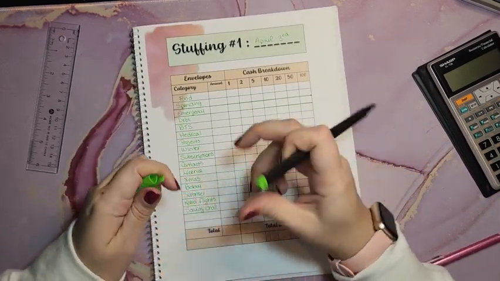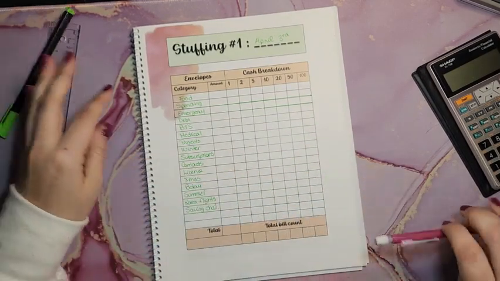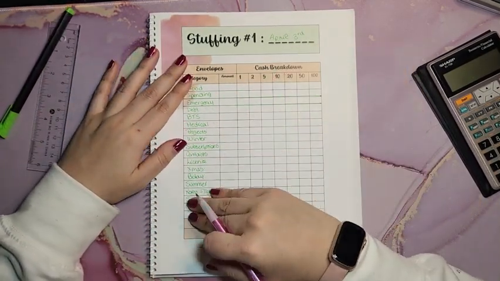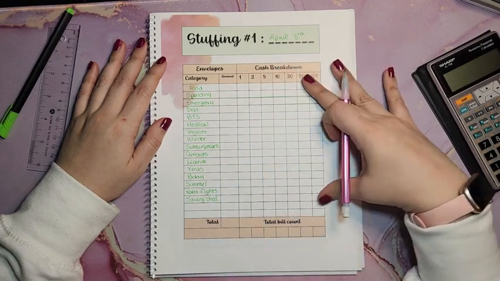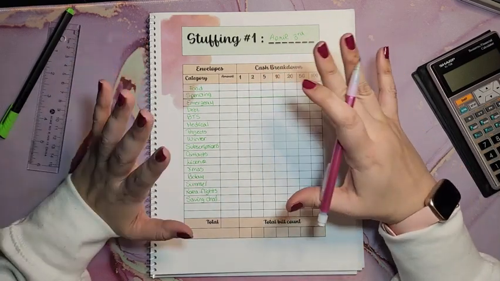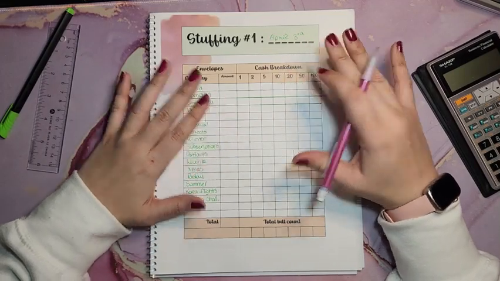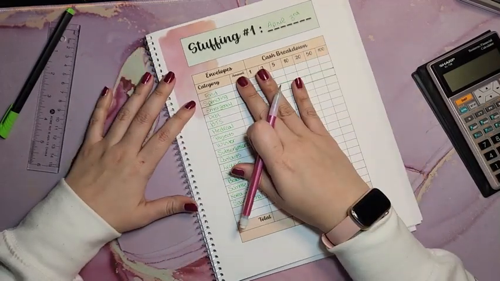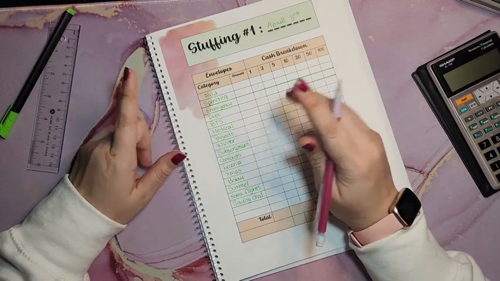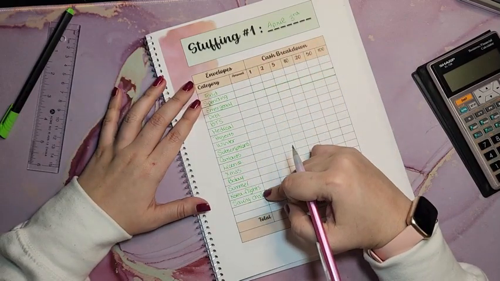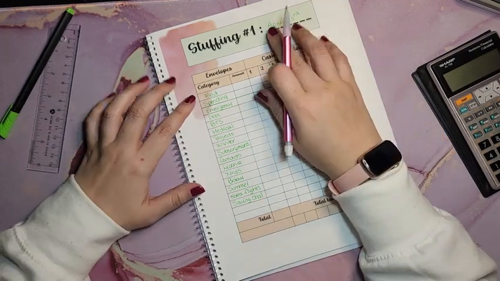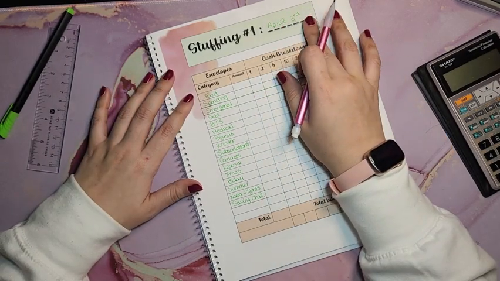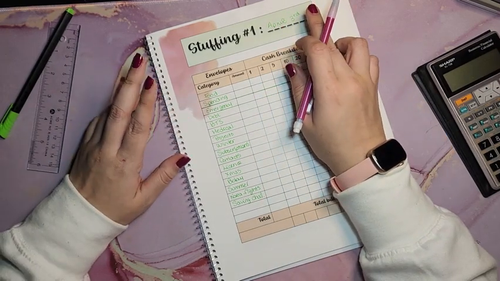Okay, so just so you understand, I usually just fill in the amounts and not the cash breakdown, because I like to do it at the last minute just before I go to the bank. So I'm just going to put the same thing as you saw before, just the amounts for the first one. This one is going to be for April 3rd. So that's the first time I'm going to go to the bank.